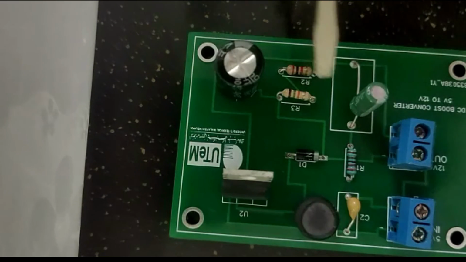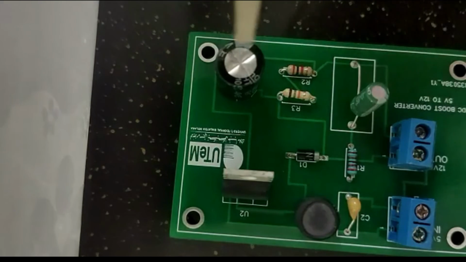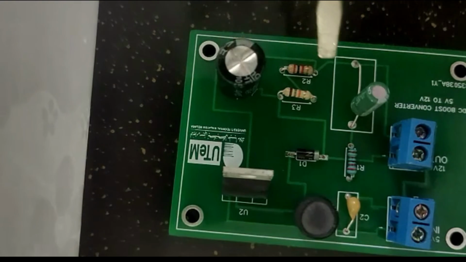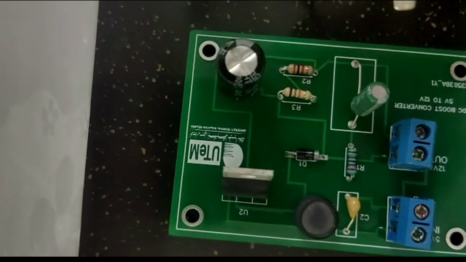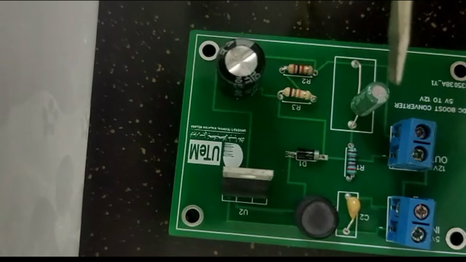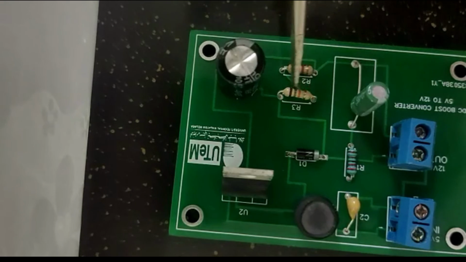For C3, we use 680 uF. For the resistors, we use 3 different values. R1 is 2.2K, R2 is 2K, and R3 is 17.5K.